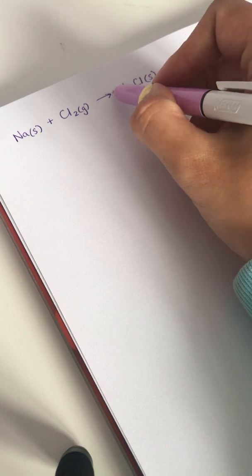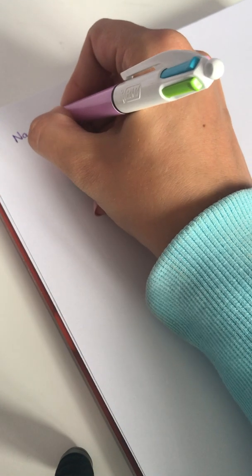Now, because we have an enthalpy of formation, and we know that standard enthalpy of formation is the enthalpy change when 1 mole of a compound is formed from its constituent elements, we cannot balance this by putting 2's in front of the NaCl. The way to balance this, we must put a half in front of the Cl2.